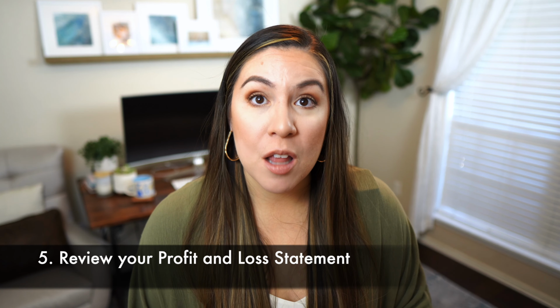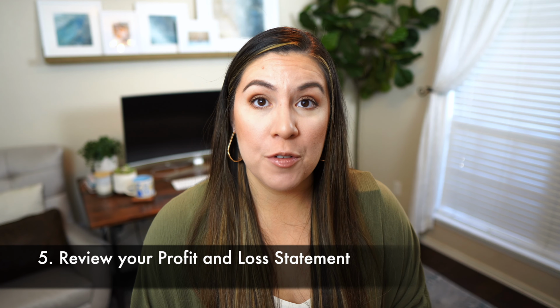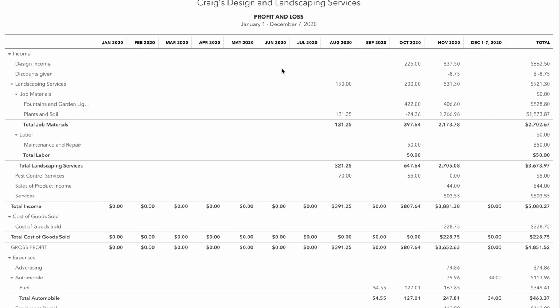So tip number five is review your profit and loss statement. Before you turn over a profit and loss statement to your tax professional, make sure that you've taken a look at this report. What I like to do is break this down month over month. Check out this example here. This way I can look for anything that seems off.